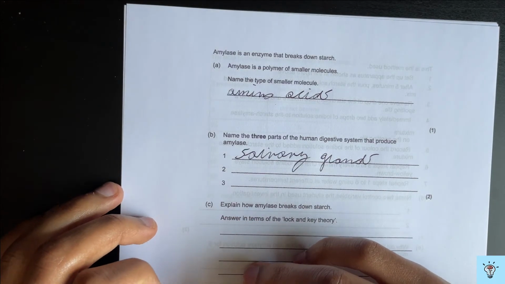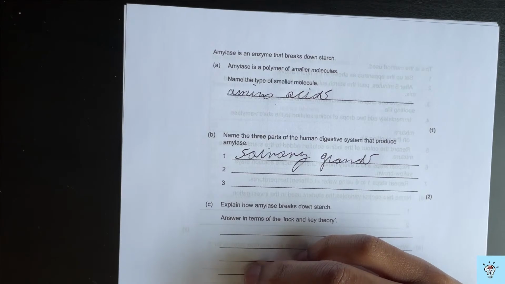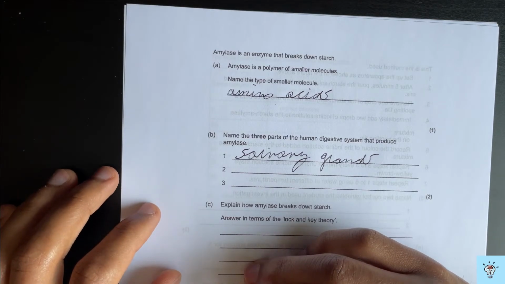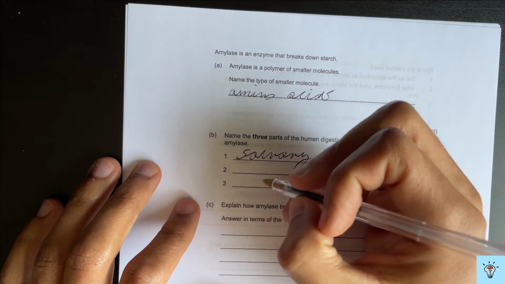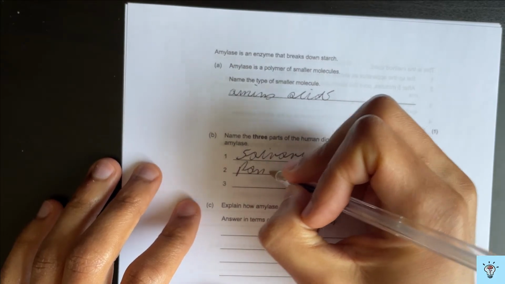And now the second place, as we said, after the stomach, is going to be the pancreas. So the pancreas releases loads of different enzymes into your small intestine after food travels into the stomach. And one of these enzymes is this amylase. So that will be our next answer.